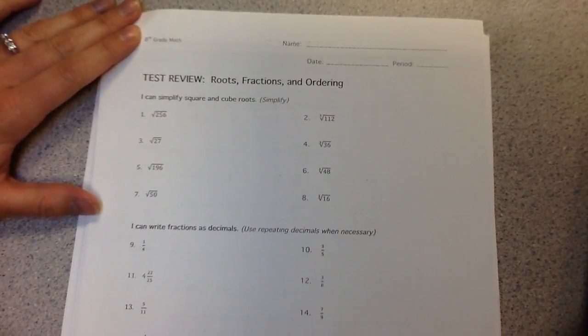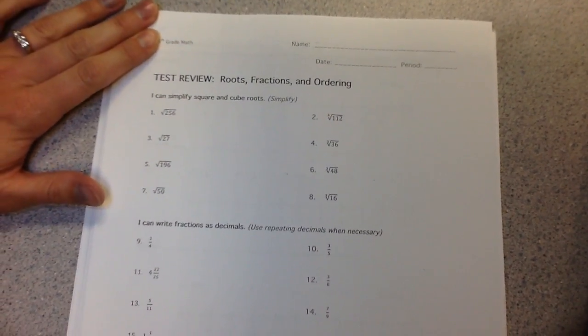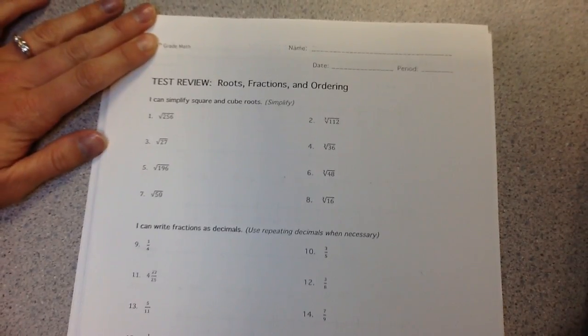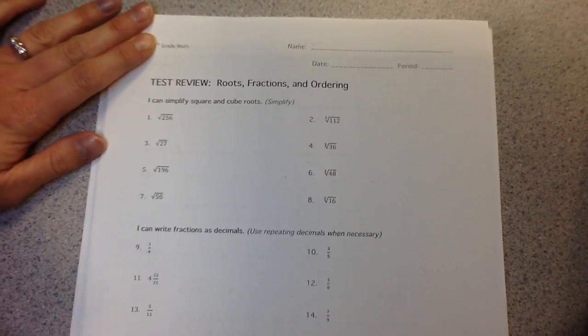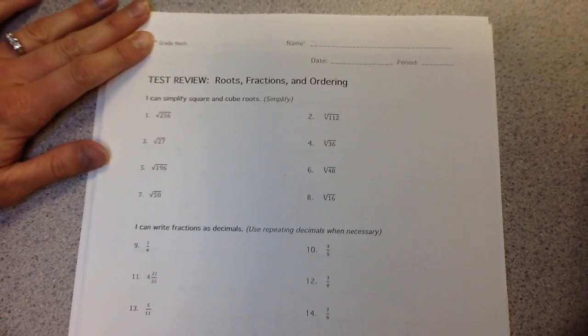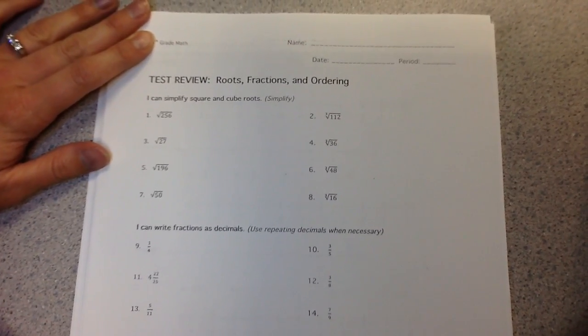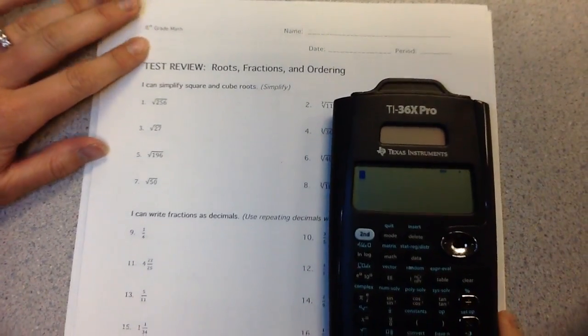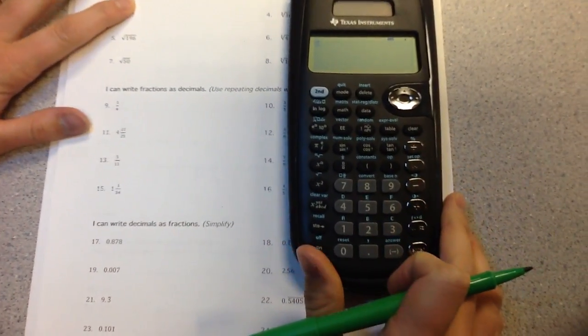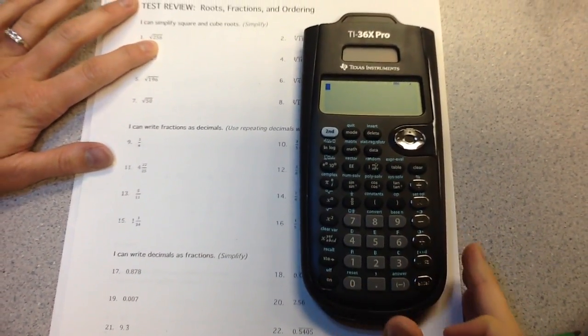Okay, so you have a test coming up, and we just wanted to review all of the different types of problems that you'll be seeing on the test and all of the things that you need to know how to do. So to start, we are simplifying square and cube roots. So these are great to use a calculator for. So we're going to do the square root of 256.